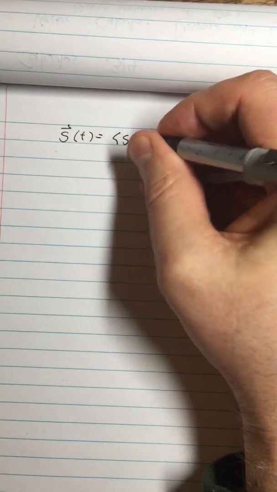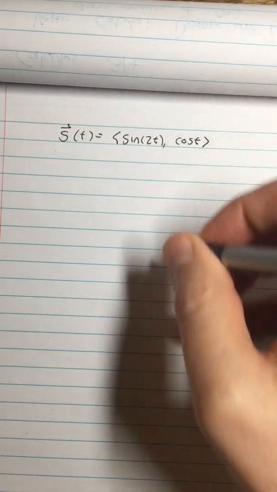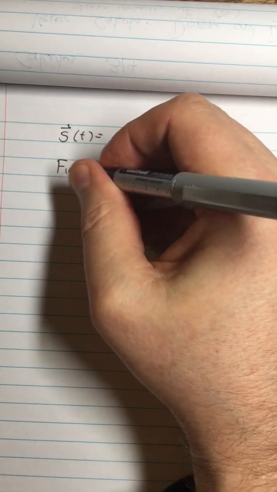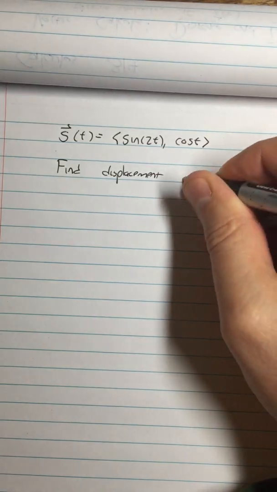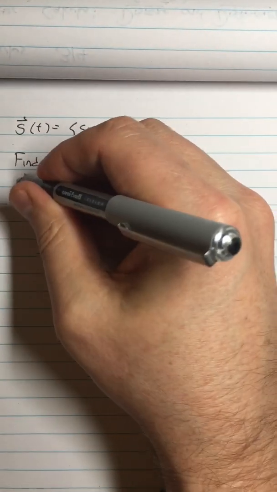So if we have s of t equals sine of 2t, cosine t, let's say I want to find displacement and total distance traveled.